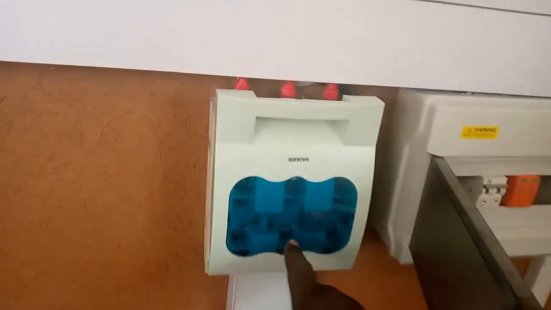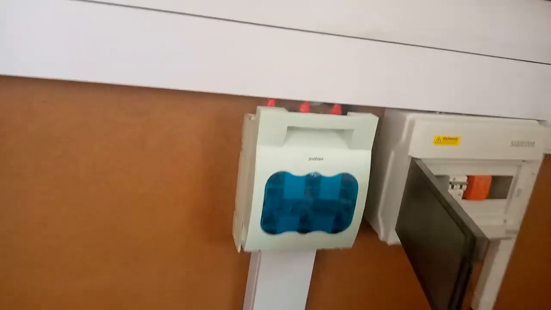This is the main battery fuse for the entire battery bank.